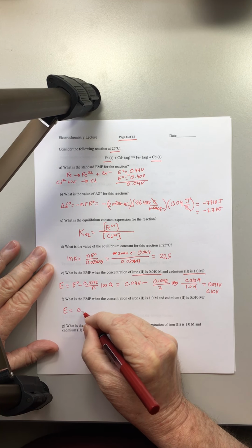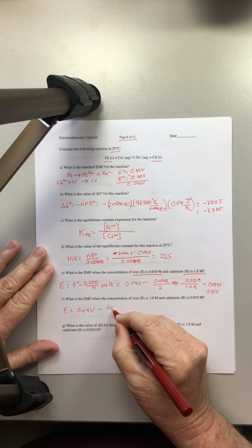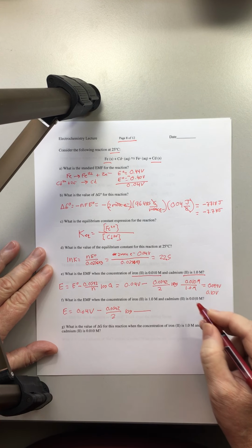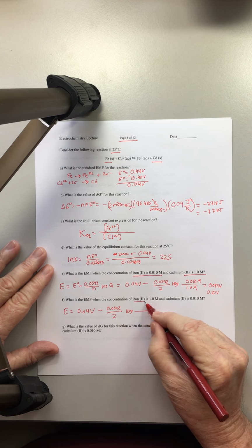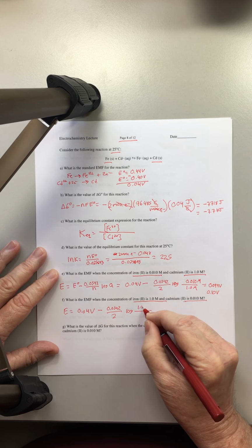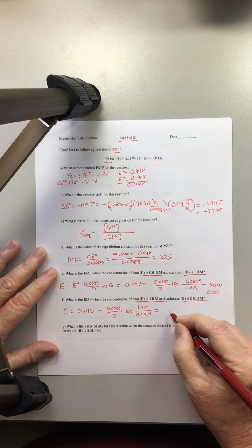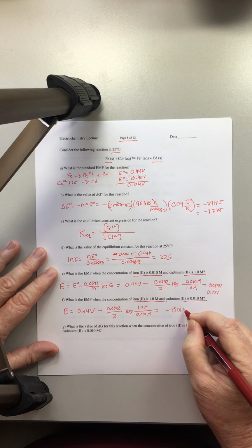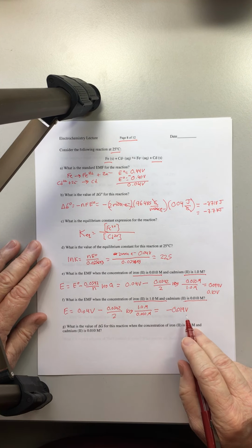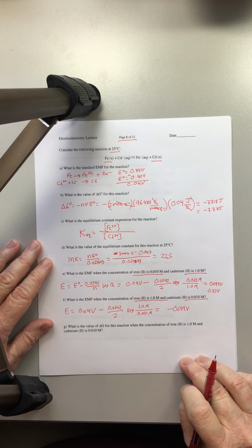Now, what if I did the opposite? E equals 0.04 volts minus 0.0592 over 2 times the log of, and by the opposite I mean this time the iron is going to be 1.0 molar and the cadmium is going to be 0.01. So 1.0 molar, 0.010 molar, and this time this equals negative 0.019 volts. So non-spontaneous, because I've got too much product and not enough reactant.